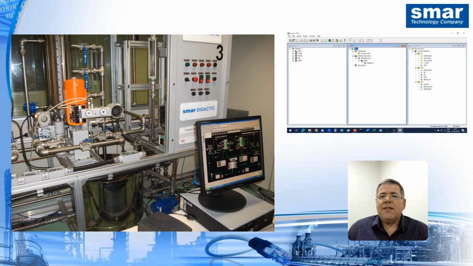This didactic plant comes pre-configured with some control strategies and screens from the supervisory and monitoring system, but you can additionally configure your strategies and screens of your supervisory system.